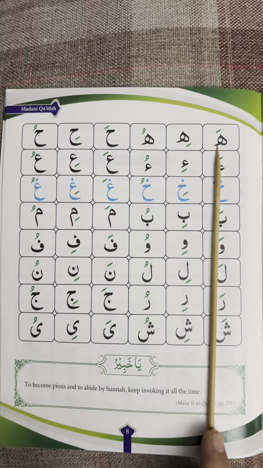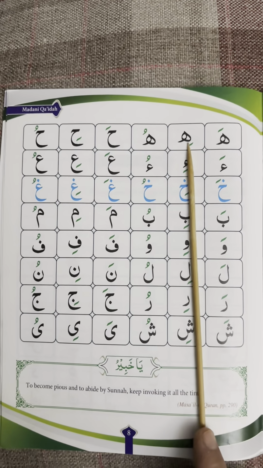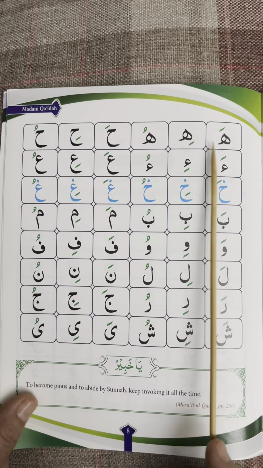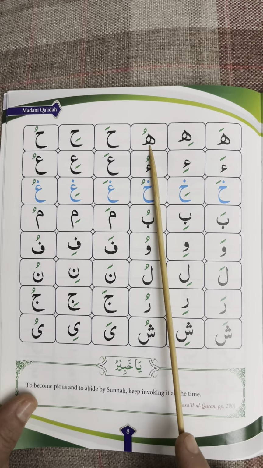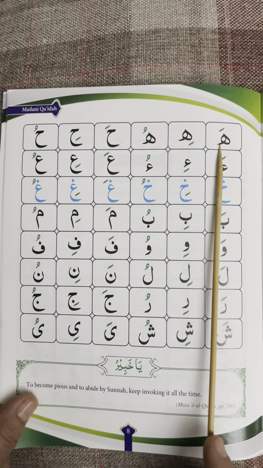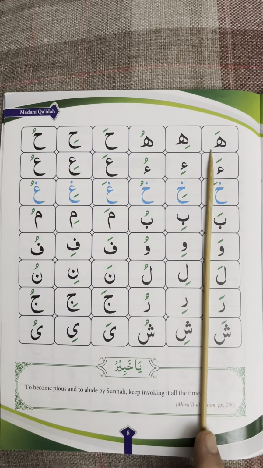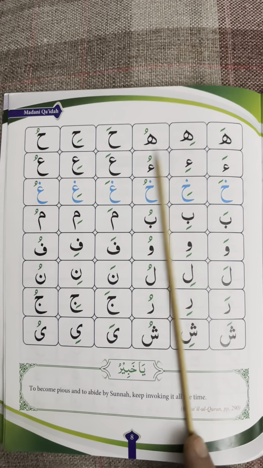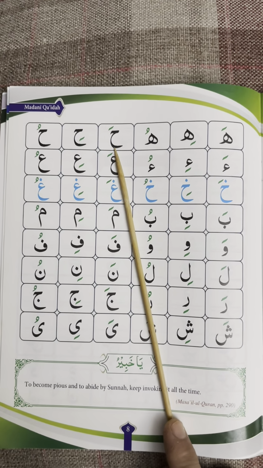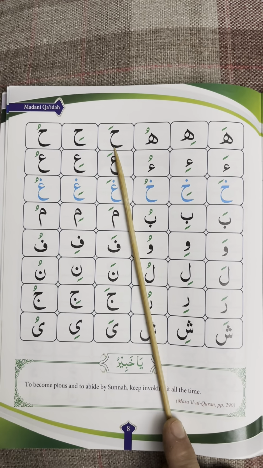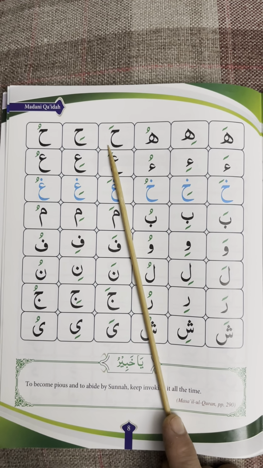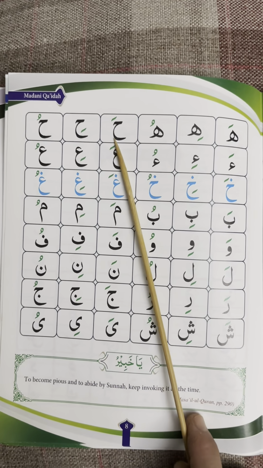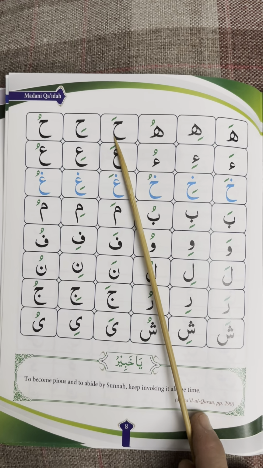So this is ha zabar ha, ha zer hi, ha pesh hu. This is the ha from Allahu. And this is the ha from alhamdu, alhamdulillah, hamd, hamid.